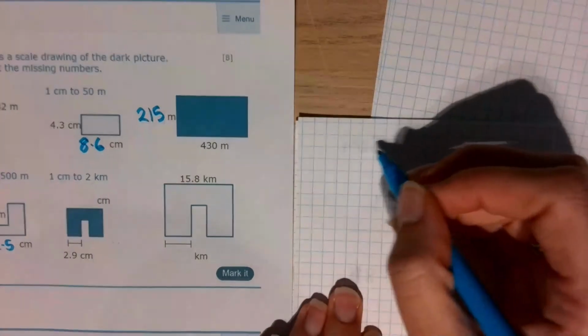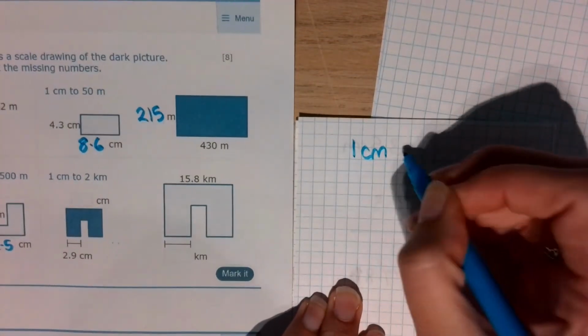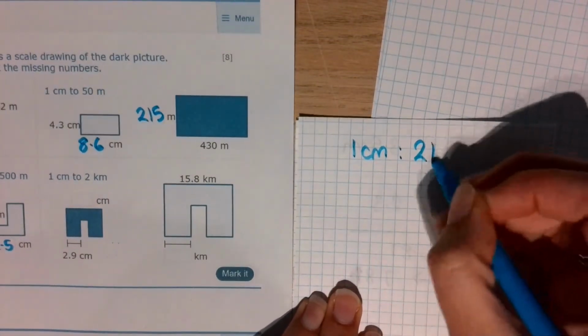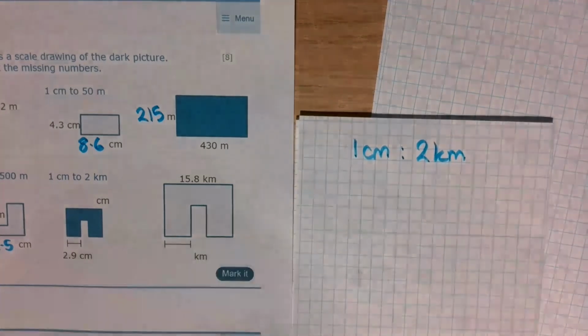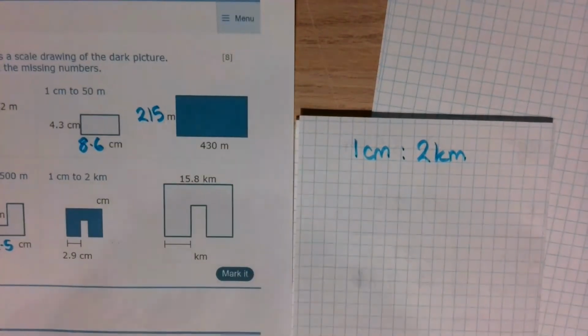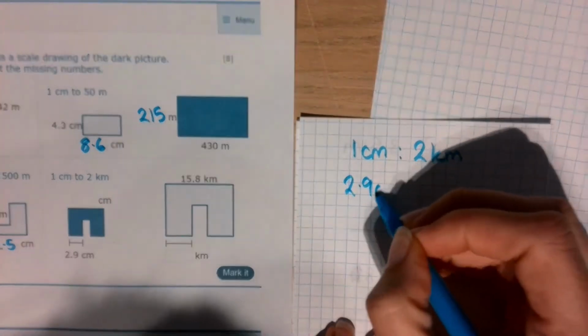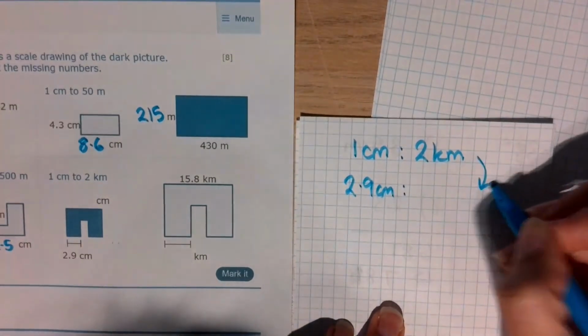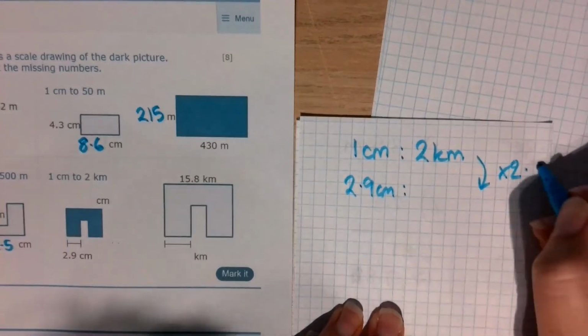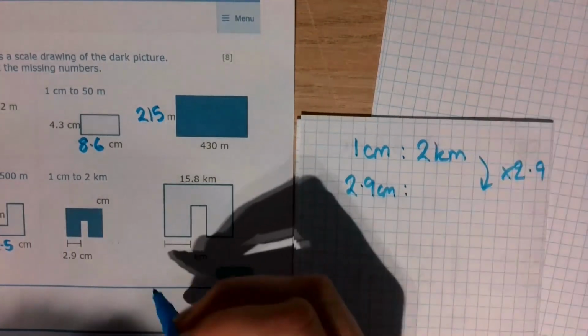And finally, 1 centimetre to 2 kilometres. Now some people say kilometres, some people say kilometres. It does not matter so long as you use km to represent it. So again, I'm starting on the smaller one, 2.9 centimetres. I've multiplied by 2.9. I have to multiply this by 2.9, giving me 5.8.